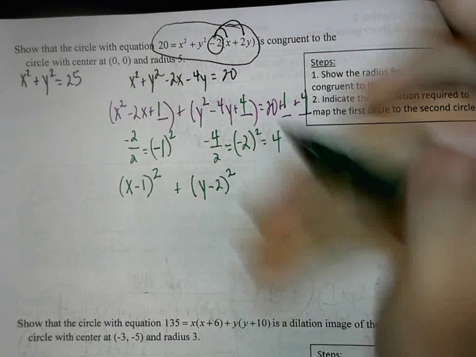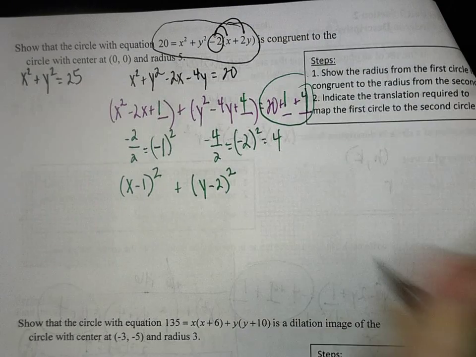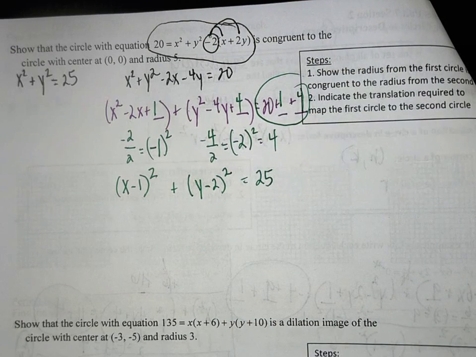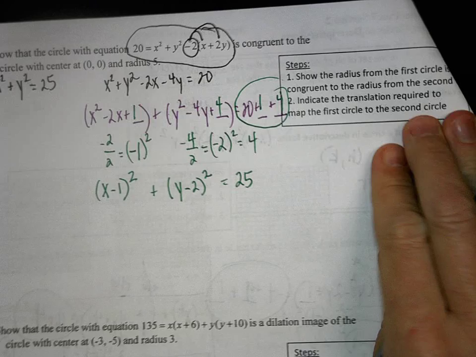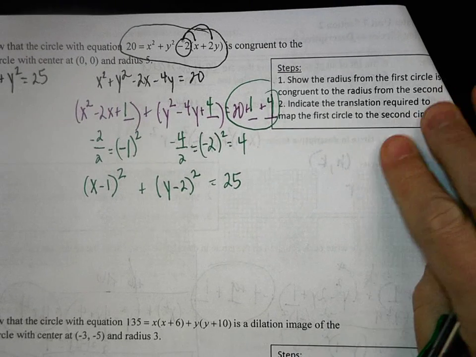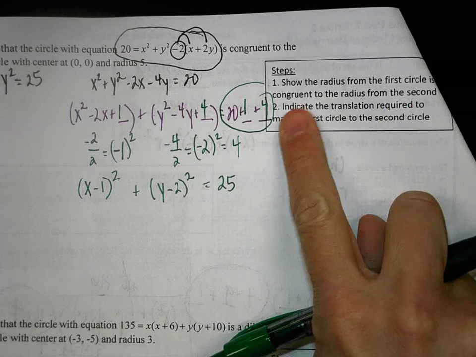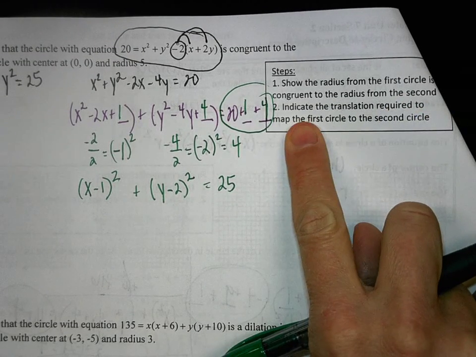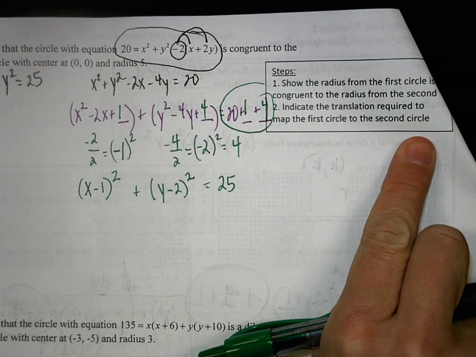And then we add all of that together, and what does that equal? Equals 25. Okay. So, if you look over here at the steps, it says, one, show the radius from the first circle is congruent to the radius from the second. And then two, indicate the translation required to map the first circle to the second circle.